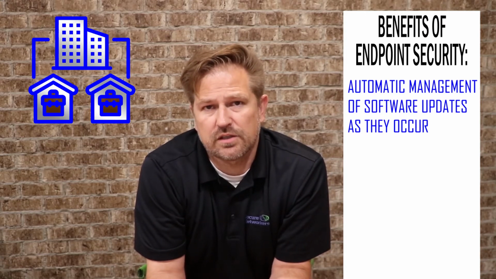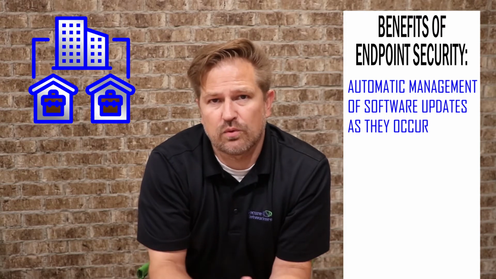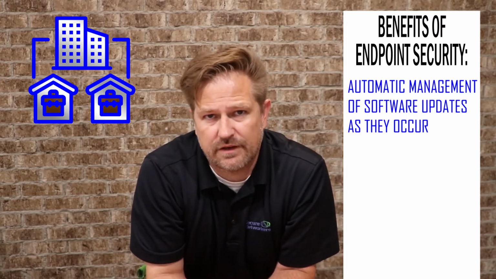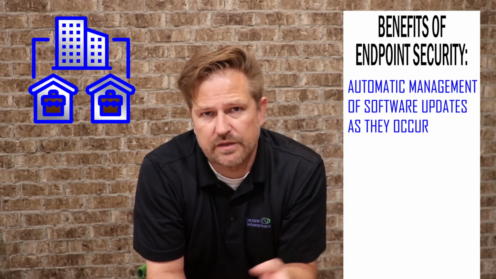Those types of things, it will also be looking at and telling your dashboard, hey, you need to update these devices, you need these system updates. This is all part of endpoint protection.